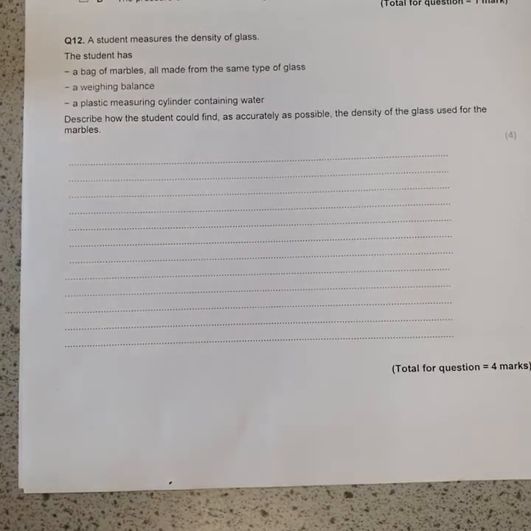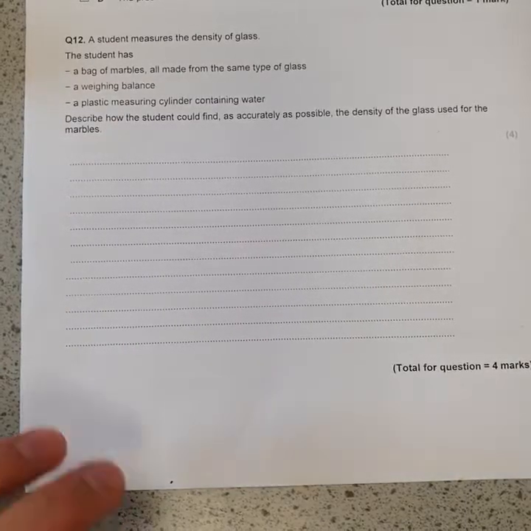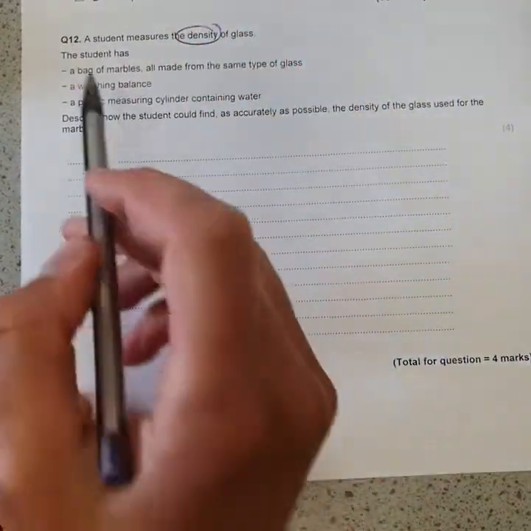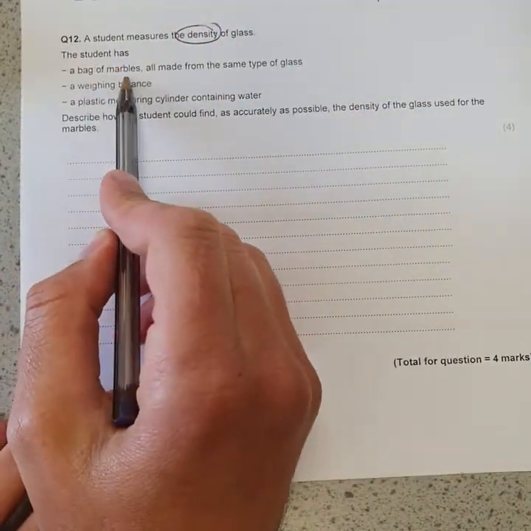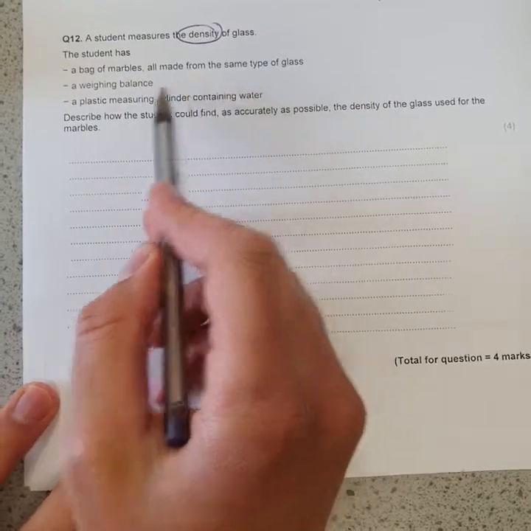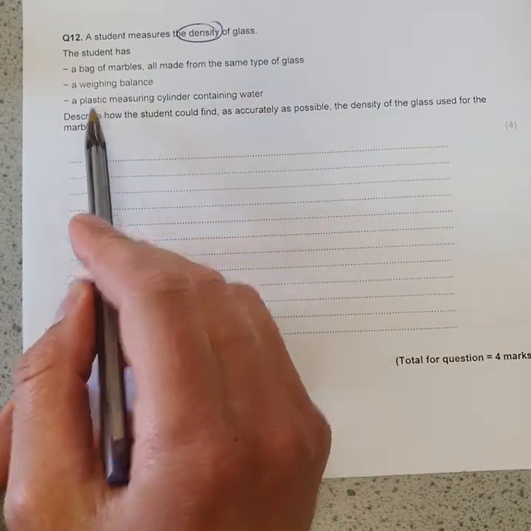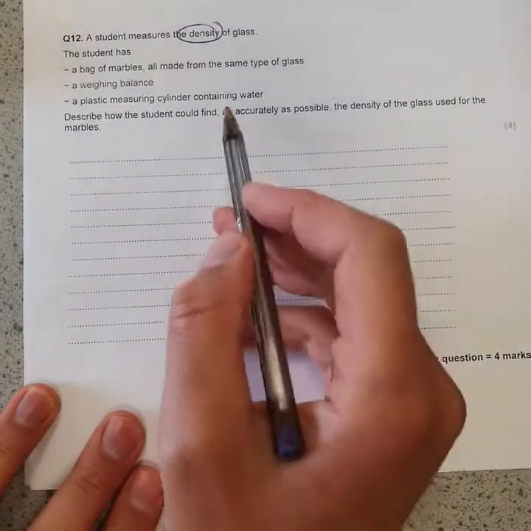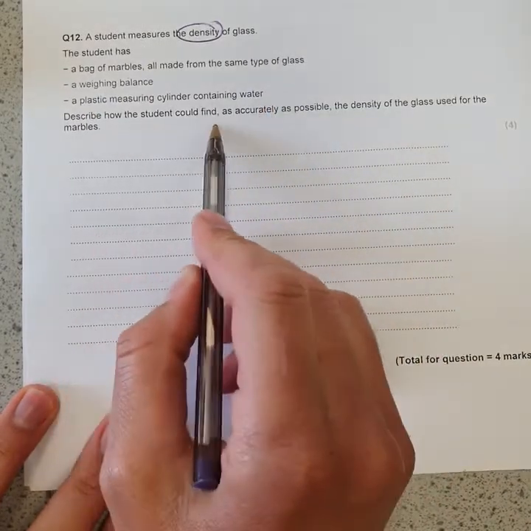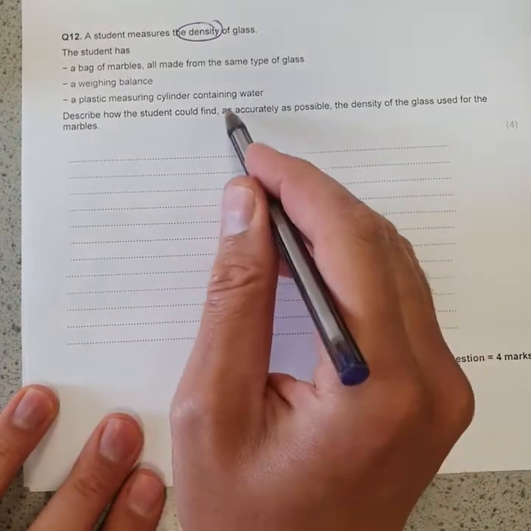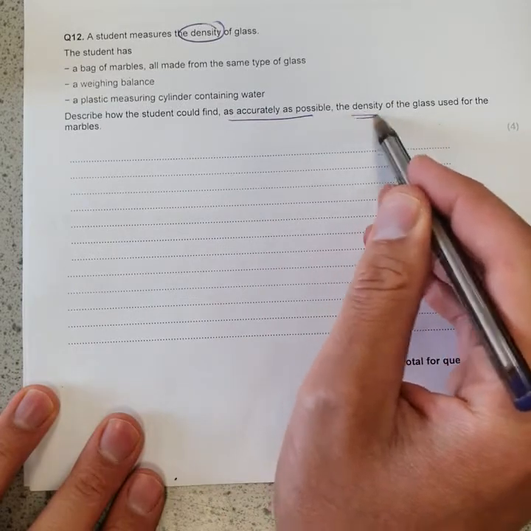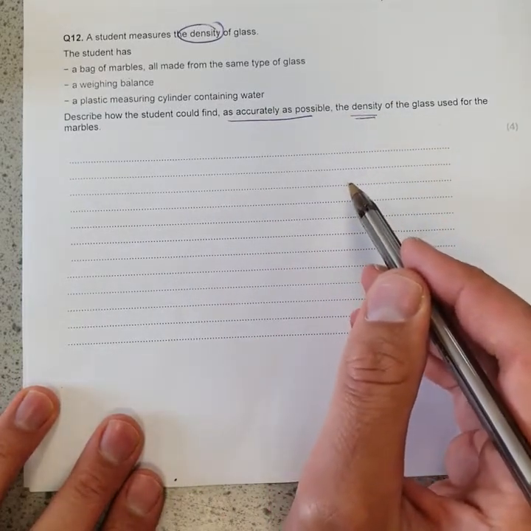Okay, question 12. A student measures the density of glass. We're talking about density. The student has a bag of marbles, all made from the same type of glass, a weighing balance, and a plastic measuring cylinder containing water. Describe how the student could find, as accurately as possible, the density of the glass used for the marbles.